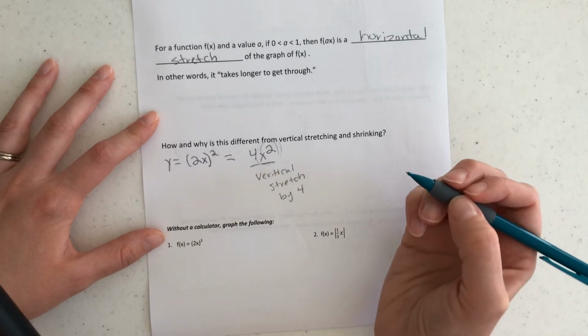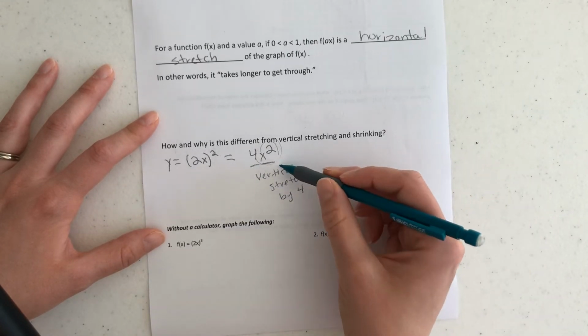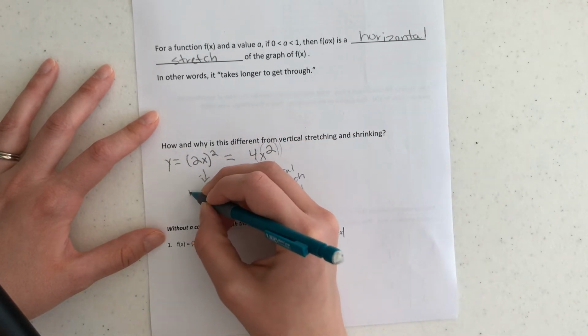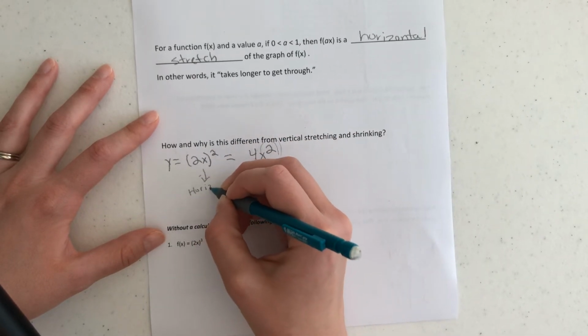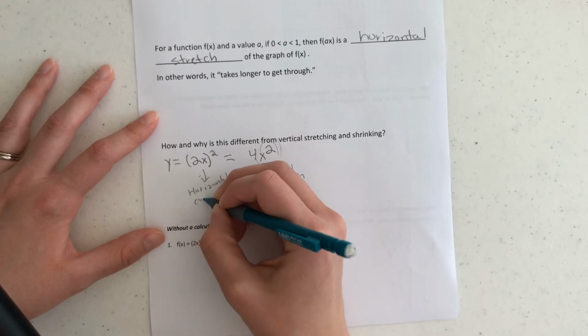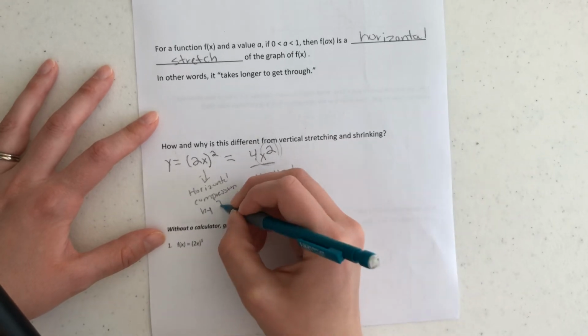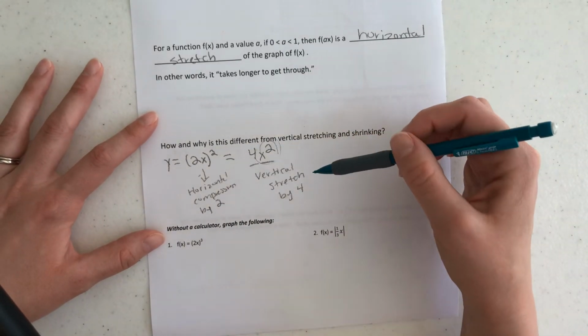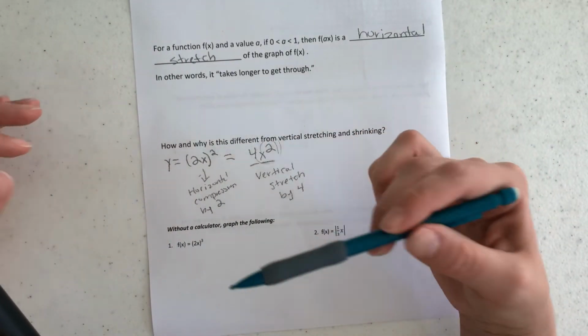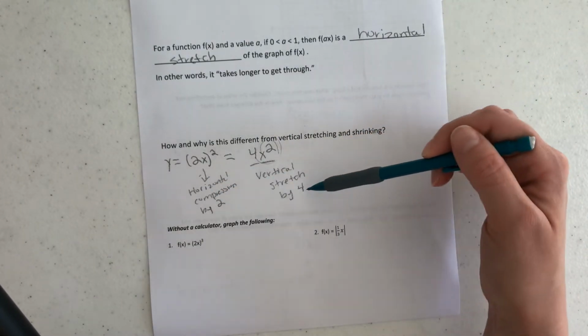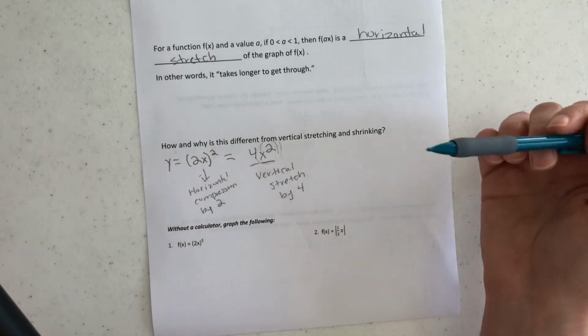So interestingly enough, for a quadratic, a vertical stretch by a factor of 4 is the same as a horizontal compression by a factor of 2. Now that's only true for quadratics, because depending on the parent function, these factors would change.